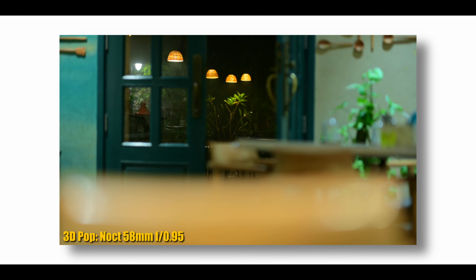So I think a lot depends on composition, and I think we are unjustifiably discrediting the beauty of the modern lenses. I think the Noct particularly has a lot of 3D pop. I see a lot of 3D pop on the Noct, and I can show you a lot of footage right now where you can clearly see a lot of 3D pop in the Noct.